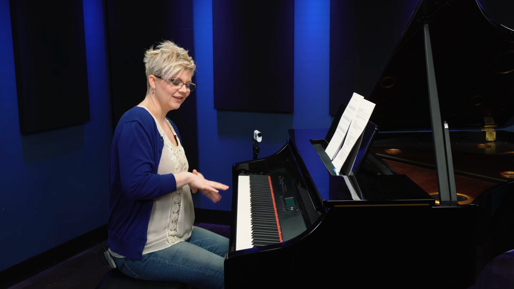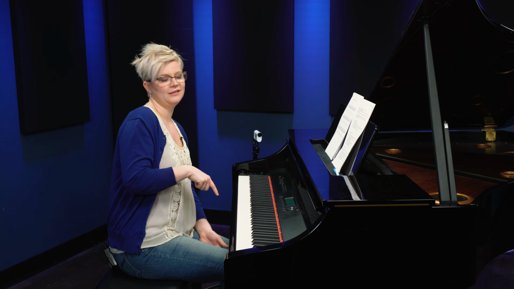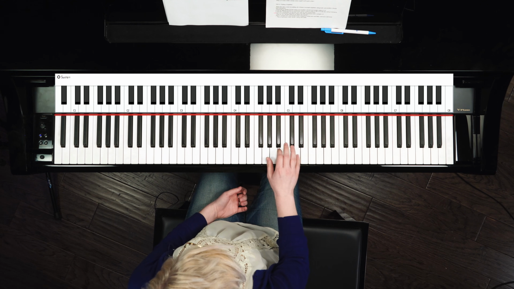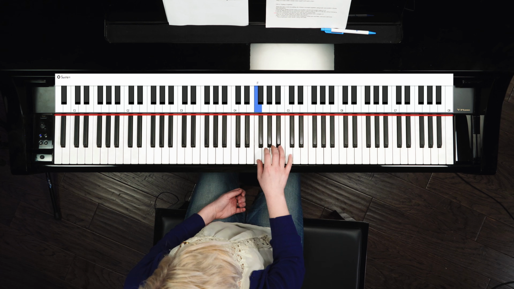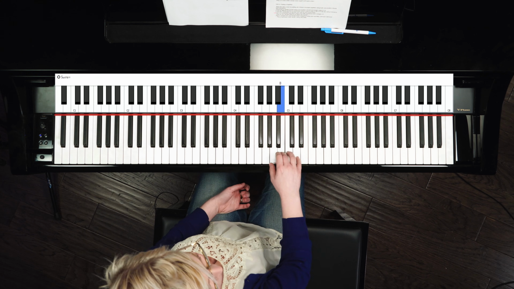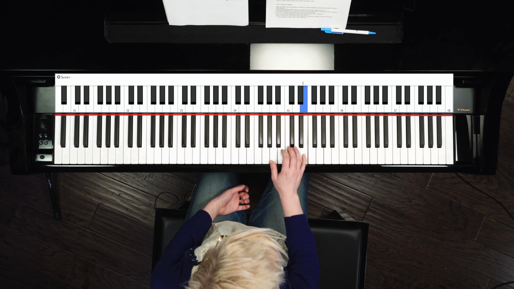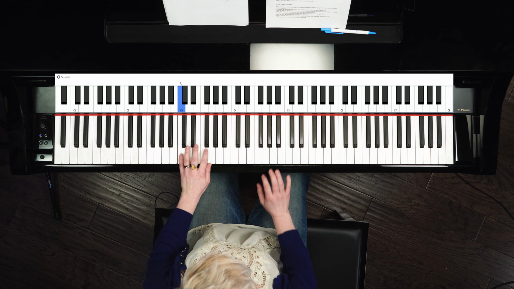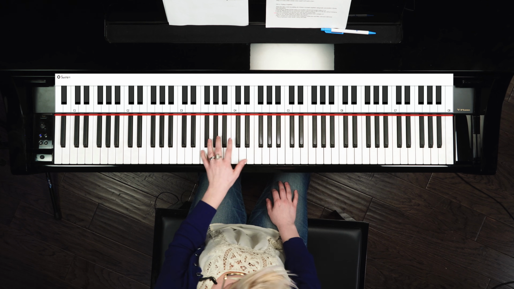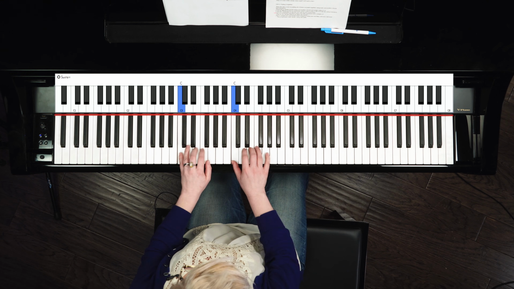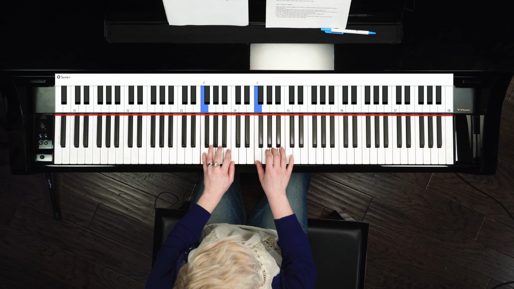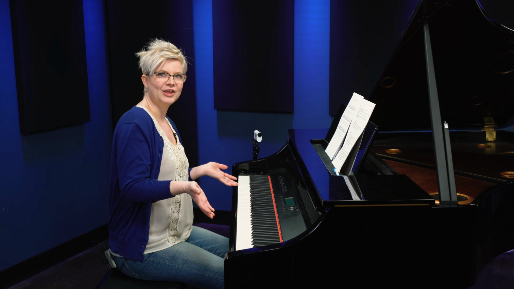If you want to get fancy, you can also play these triads broken. It just changes the muscle function a little bit between the fingers. This is a really good way to build dexterity while you're learning the chord progression. And it sounds cool. And there you have it.